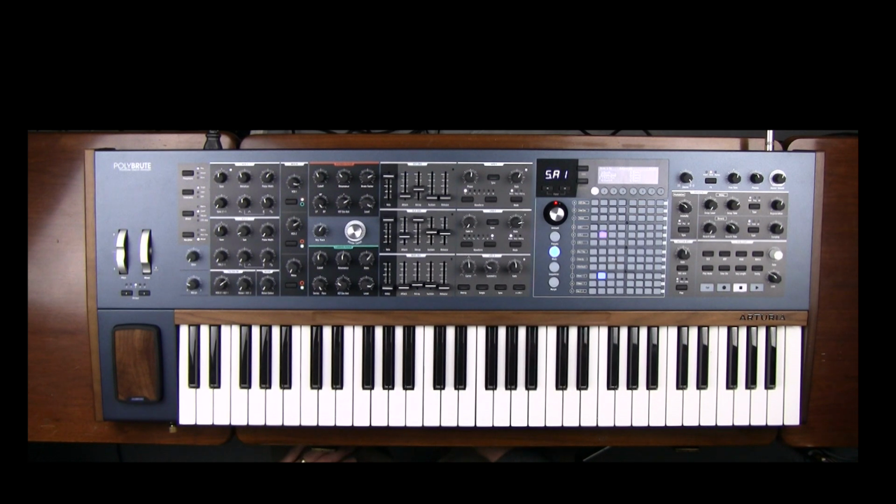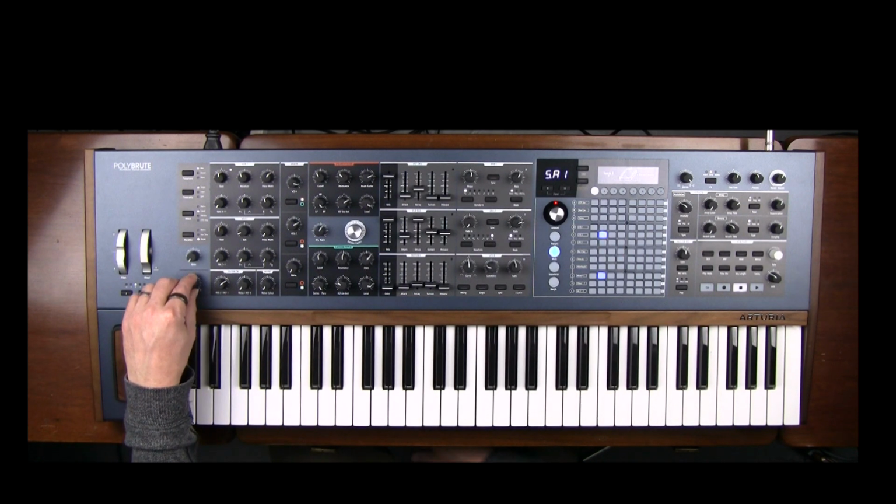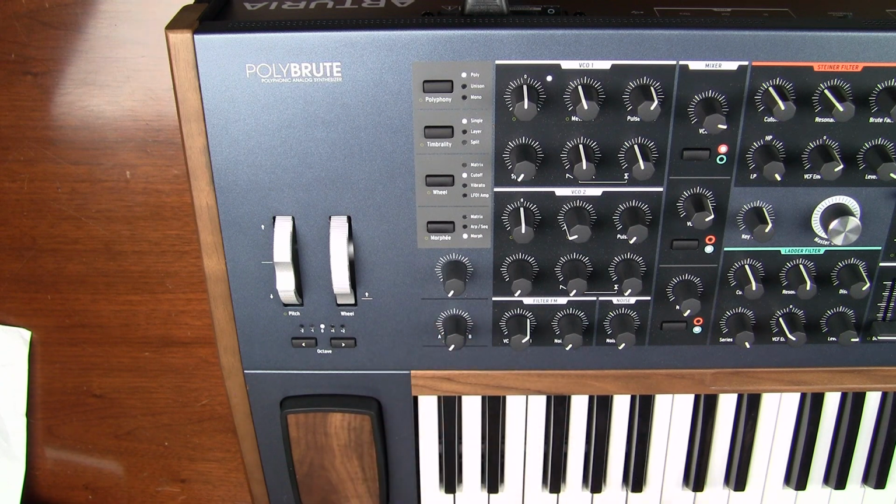Morphée. Now, the default setting of the Morphée is Morphe. And basically then all it is doing is really controlling the Morphe knob. So let's get rid of some of this vibrato. All right.